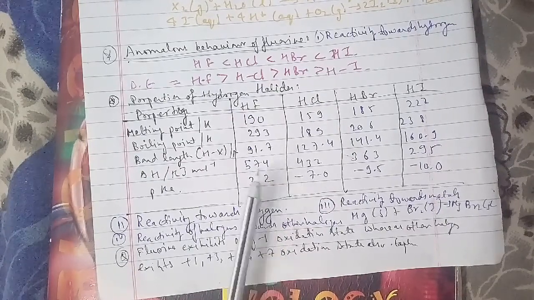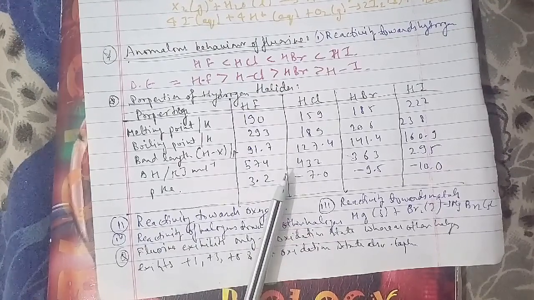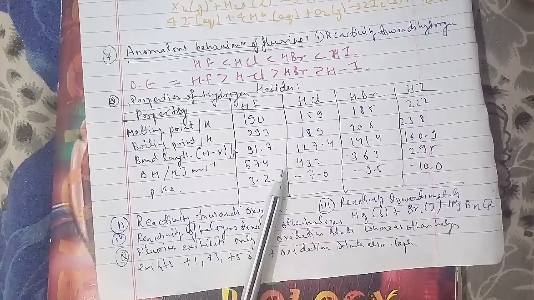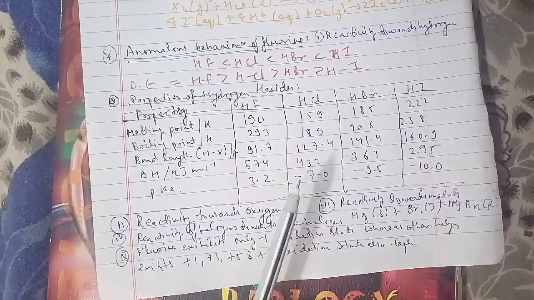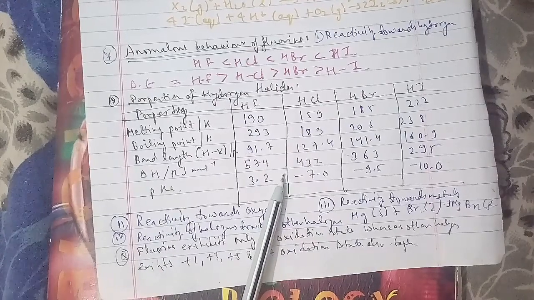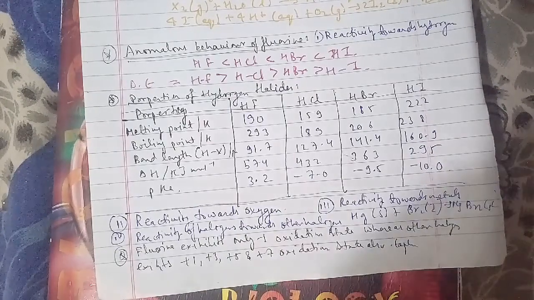in terms of preparation, it can be prepared by any one of the following methods. First, by heating manganese dioxide with concentrated hydrochloric acid, and for that we have the equation as follows: MnO2 plus 4HCl gives MnCl2 plus Cl2 plus 2H2O.